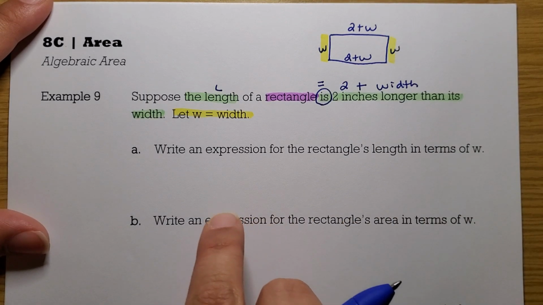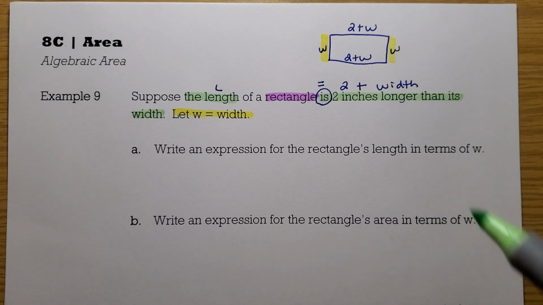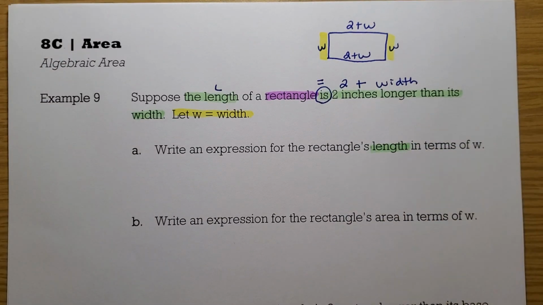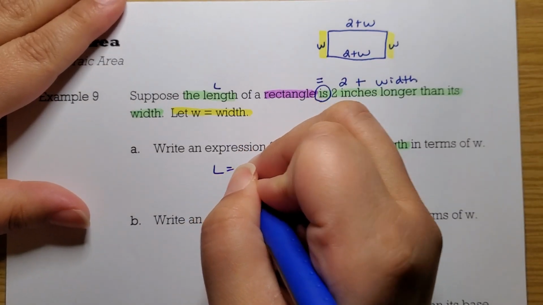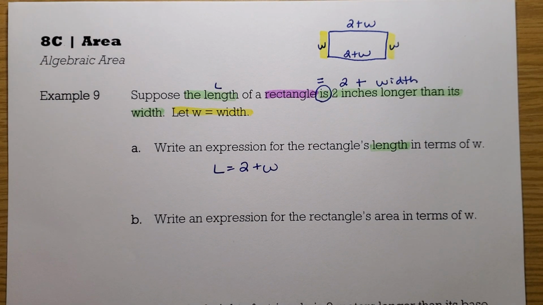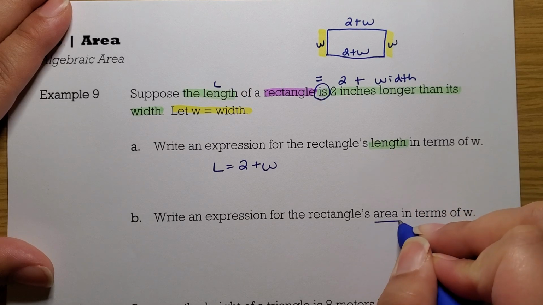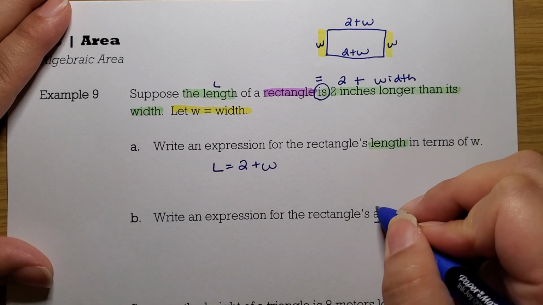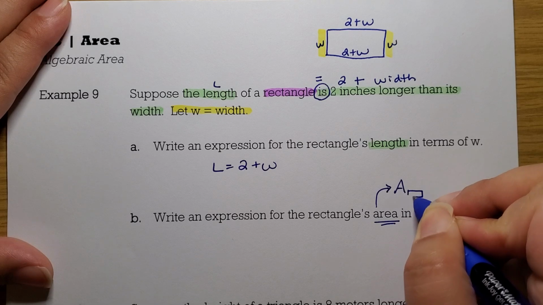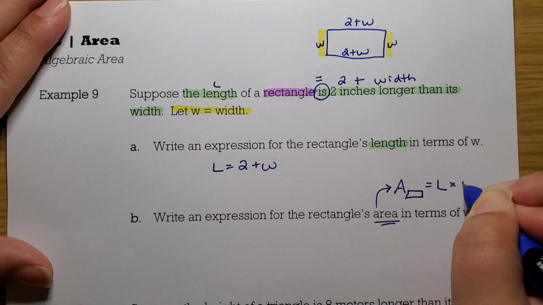So for part A, it says write an expression for the rectangle's length. That's exactly what we just did. So we said that the length is 2 inches more than the width. Cool. Now part B says write an expression for the rectangle's area. So area of a rectangle, the formula for area of a rectangle is length times width.